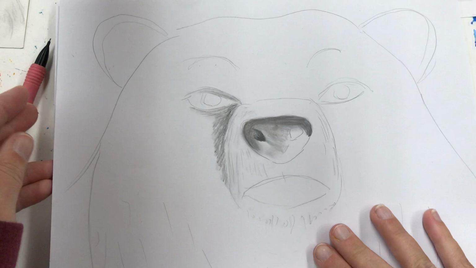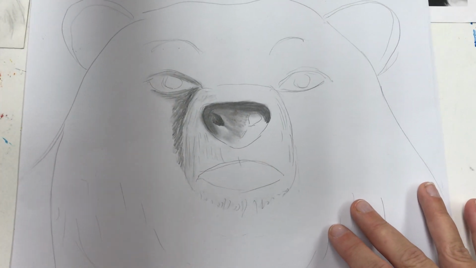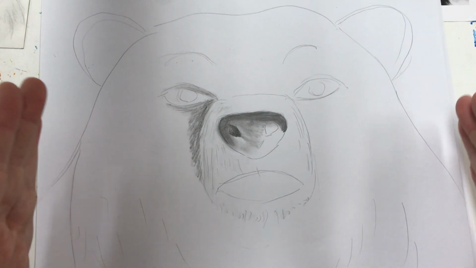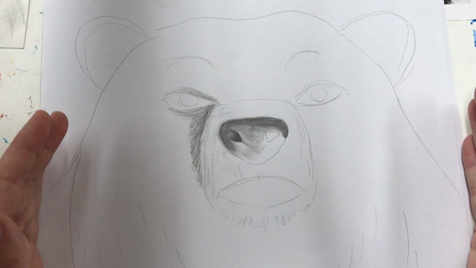So the requirements are you need to draw an animal. It has to be at least the animal's face. It can be the whole body. It's completely up to you. But you want to make sure it takes up the whole entire paper so that it's pretty large.